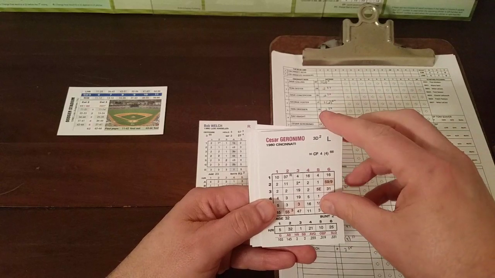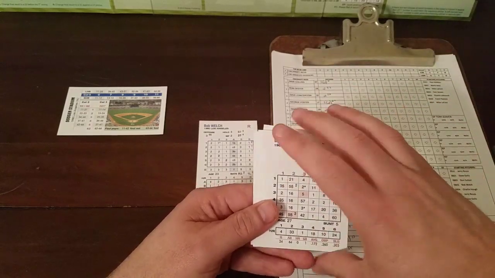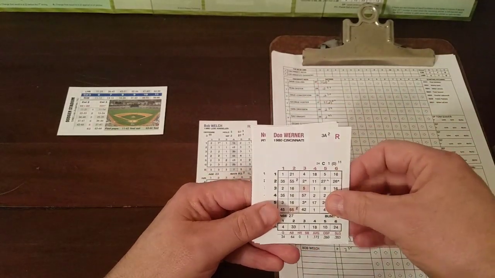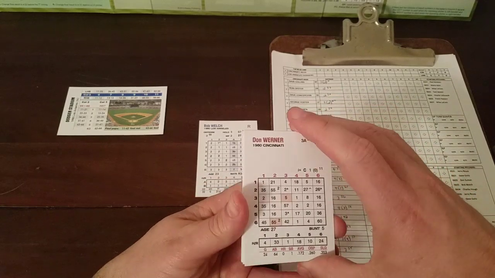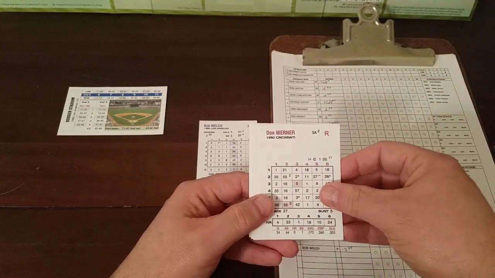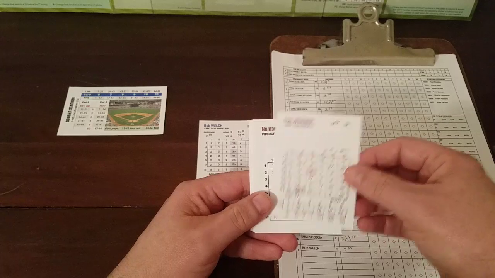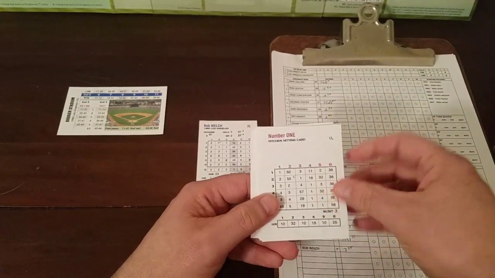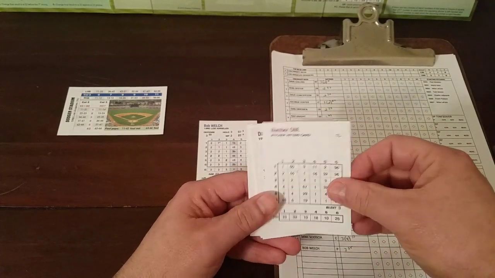Batting seventh and playing center field, Cesar Geronimo. Batting eighth and catching, Don Werner. Just giving Johnny Bench the game off. He did pinch hit in this game, Johnny Bench did. So they're just giving Don Werner the start. And then Tom Seaver's hitting, off pitcher hitting card number 1.